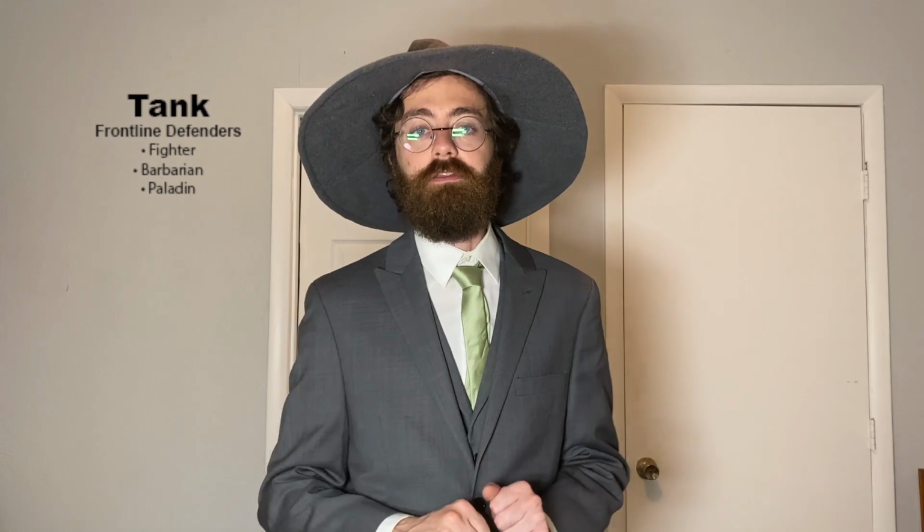To make class selection easier, I have broken each of the classes up into 4 categories. If a party has one of each of these categories in their group, they will be well-rounded and not have any obvious weaknesses. The first role is the tank role. These are the classes that are strong, beefy, and will hold the line. They are the front line against the monsters.